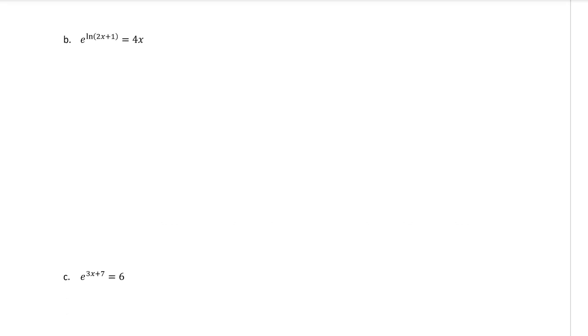This one looks a little bit more intimidating. I'm not sure how I can get my bases to be exactly the same, so I'm going to take the ln of both sides, just like I did in the lesson where I couldn't get a common base. So that leaves me with ln of e to the 2x plus 1 equals ln of e to the 4x. What's nice here is that ln e, we saw, equals 1. So it just kind of disappears and leaves us with 2x plus 1 equals 4x.